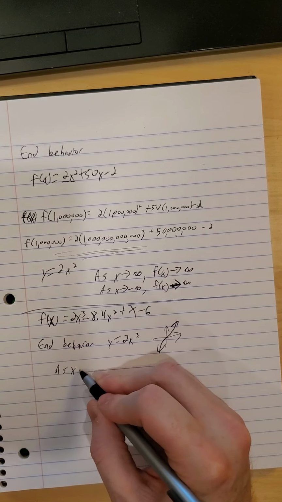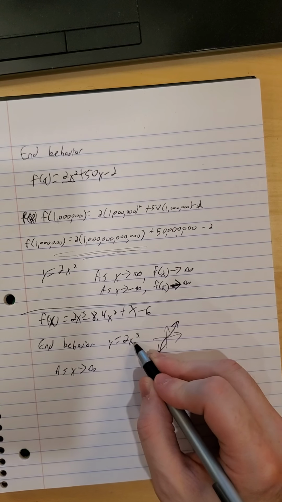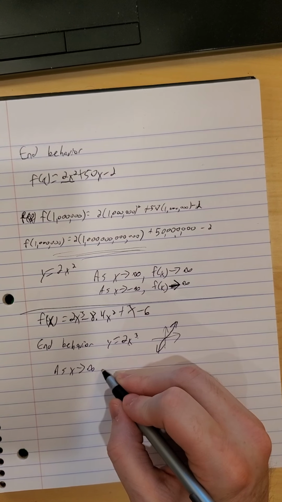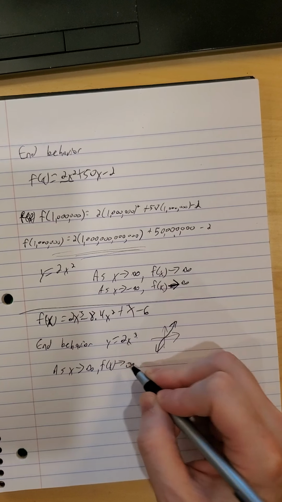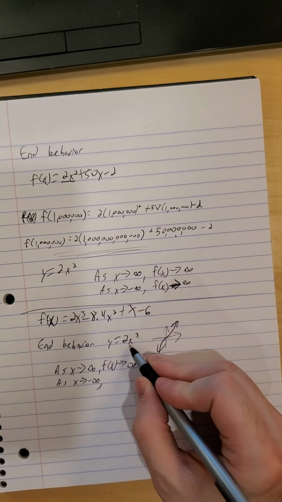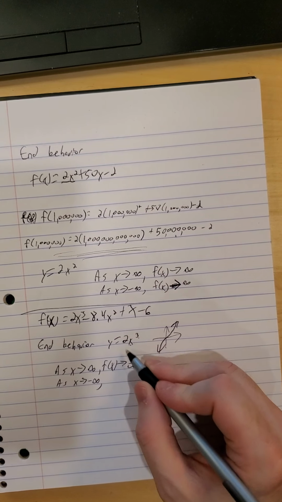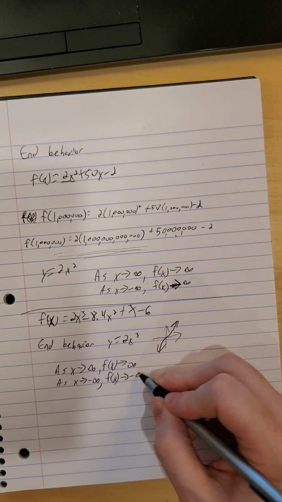So as x approaches positive infinity, positive cubed is positive, positive by positive stays positive. F of x will also approach infinity, but as x approaches negative infinity, negative cubed is a negative, negative by a positive is still negative. F of x will approach negative infinity.